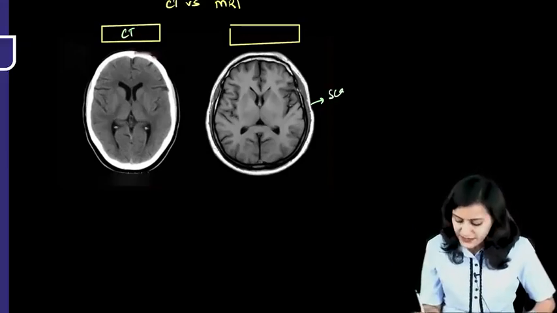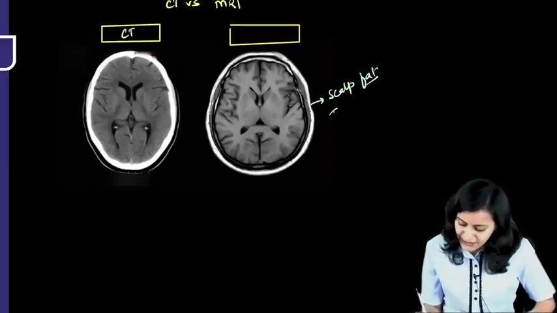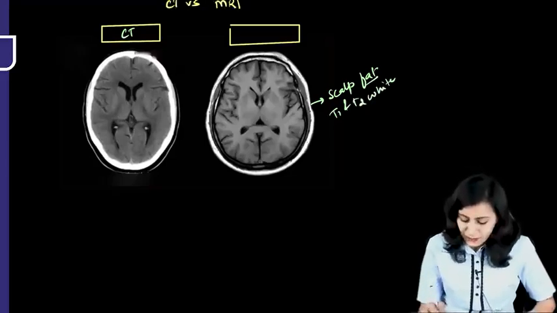That white outline represents the scalp fat. And remember that fat appears white on both the T1 and T2. So this is the scalp fat. Where is the bone here?